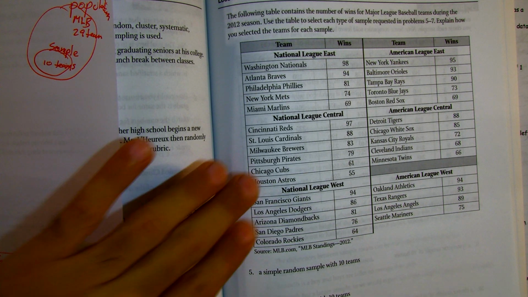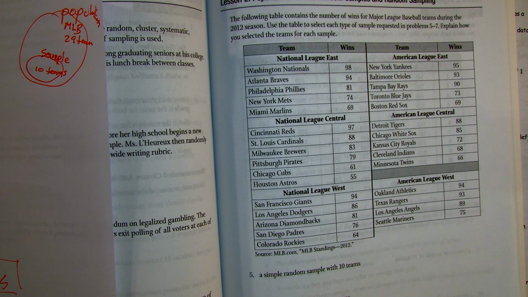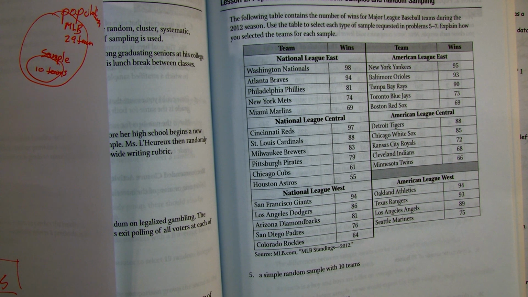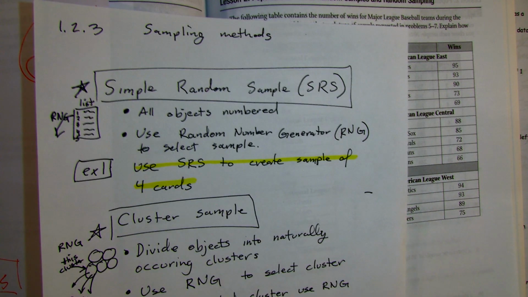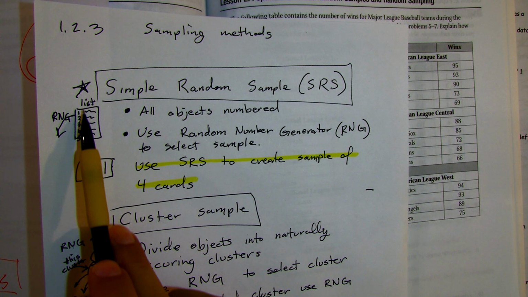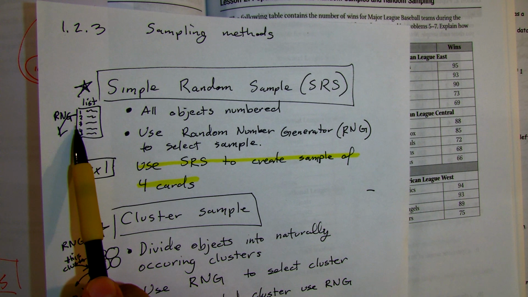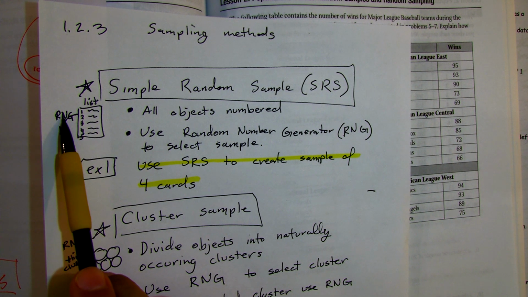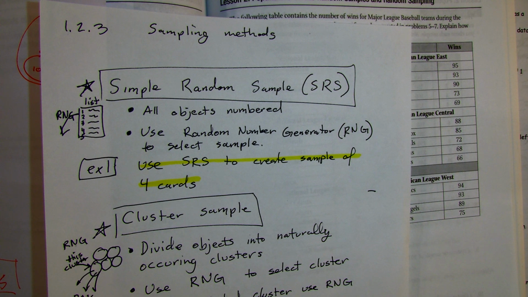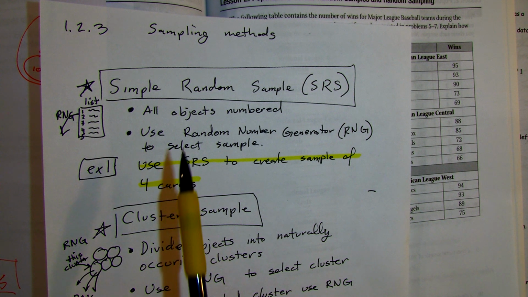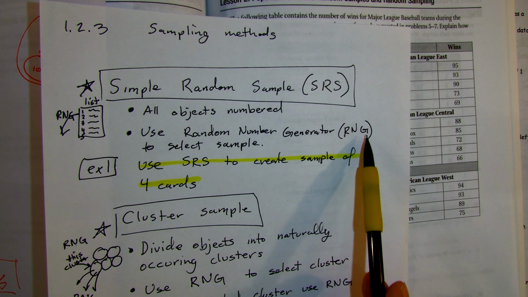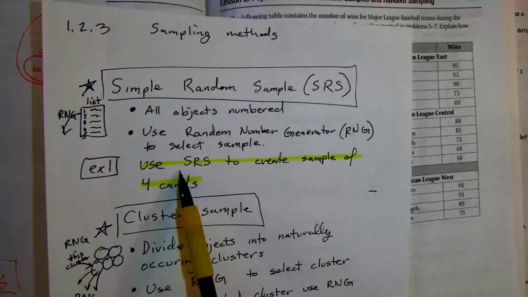All right, so watch. Step 1 for simple random sample. Okay, so simple random sample. Let's look at what that is. I made this little image, if you learn more from visual, not just audio, maybe this will help. Just list them up, number them, and then you're using a random number generator to pull out the selected items. It's just really a random list. All objects numbered, use a simple random number generator to select the sample. Okay, let's do it.